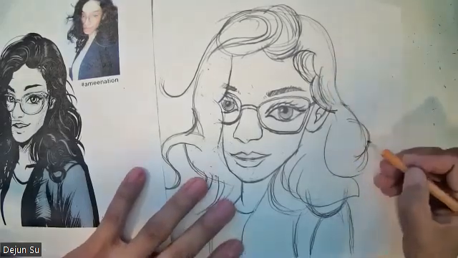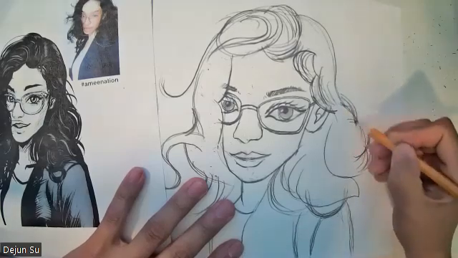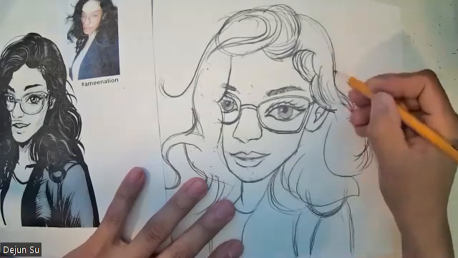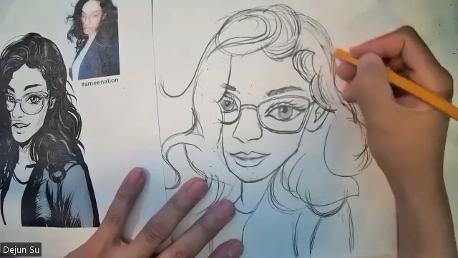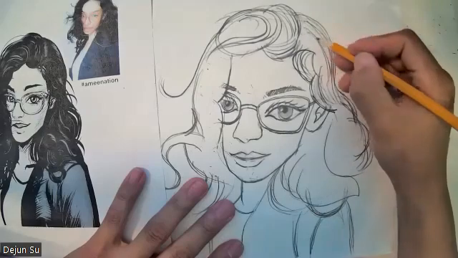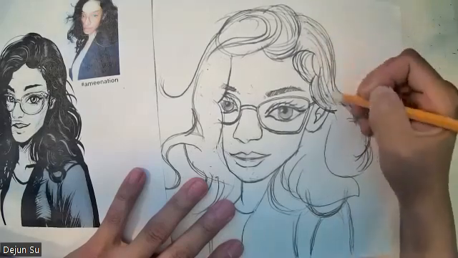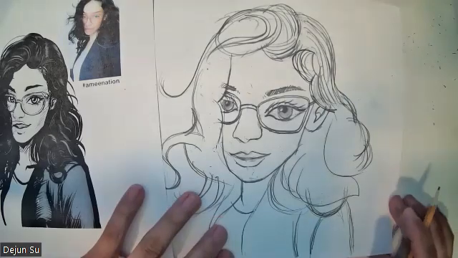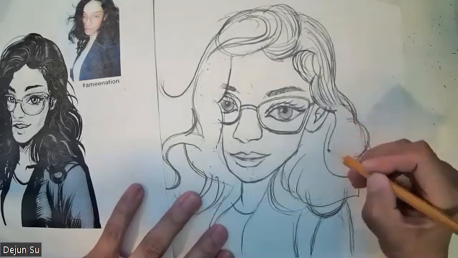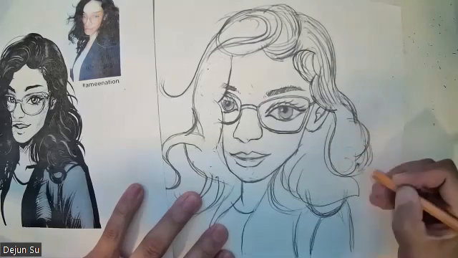And we can do a little details, and keep going with the line. Okay. And doing some S line.